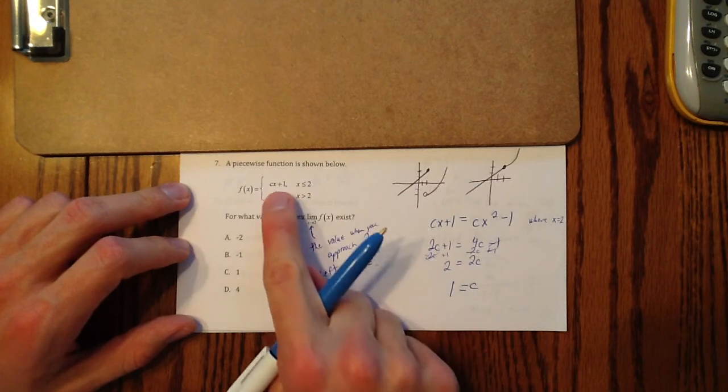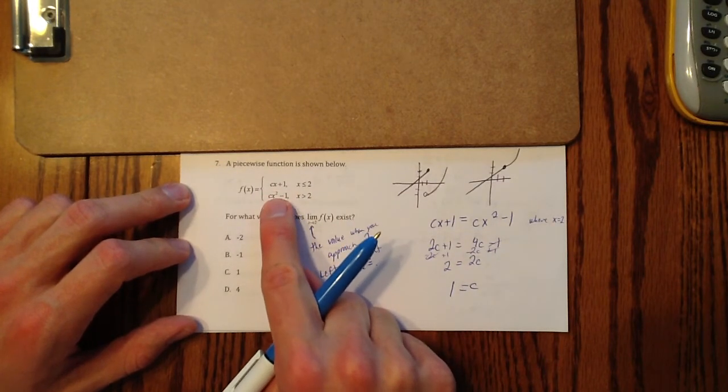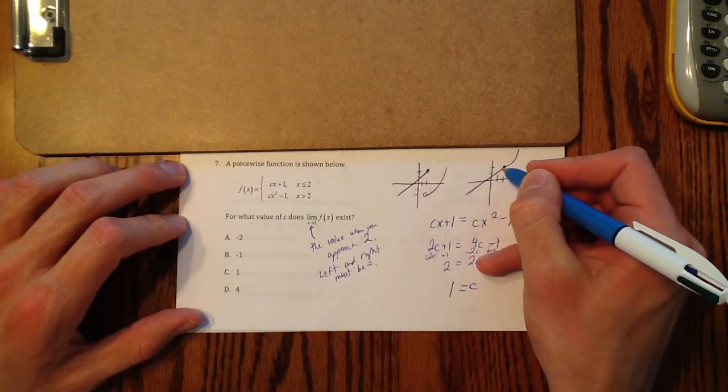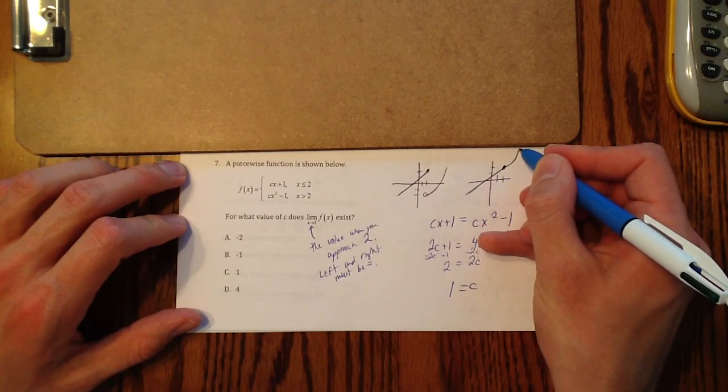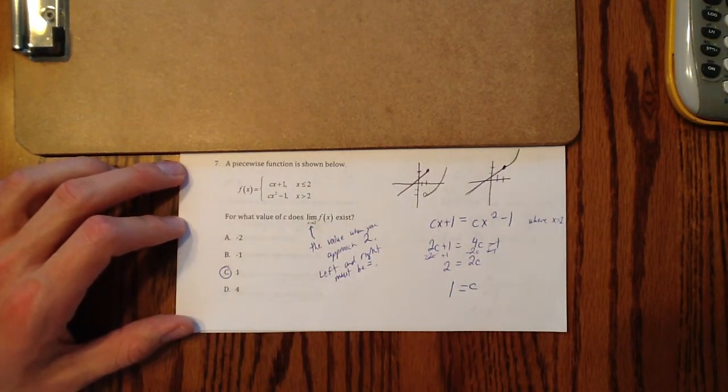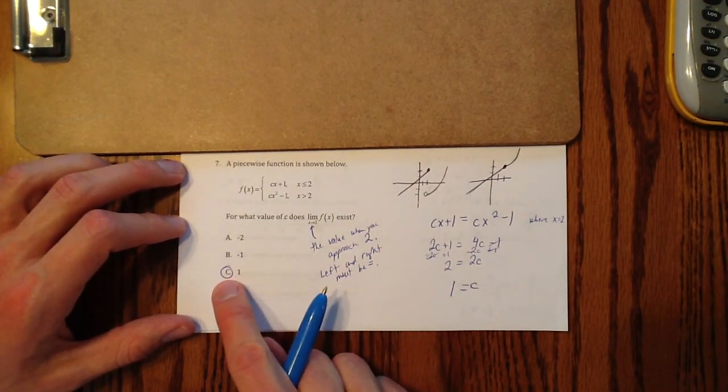And if we were to plug a 1 in for c right here, and we were to graph this, then we would never have to lift our pen when going from one piece to the other. There we go. The answer for C is 1, which is C. See?